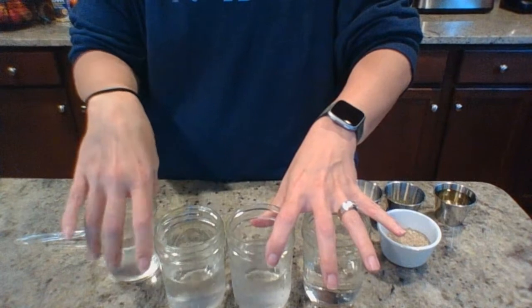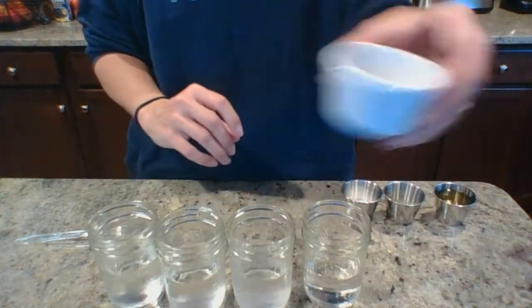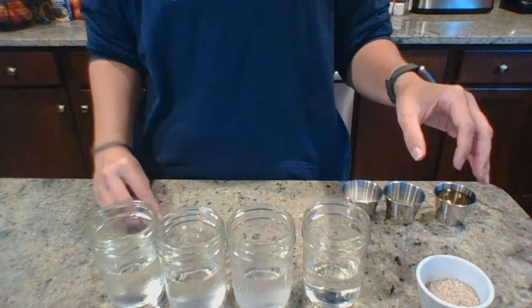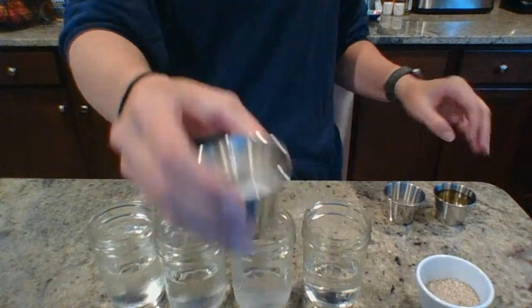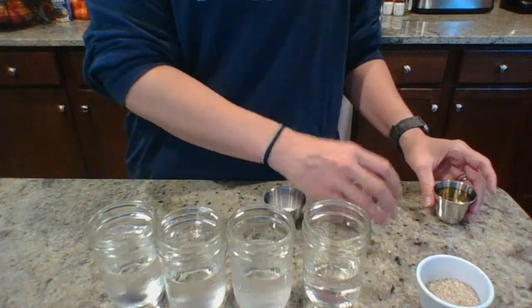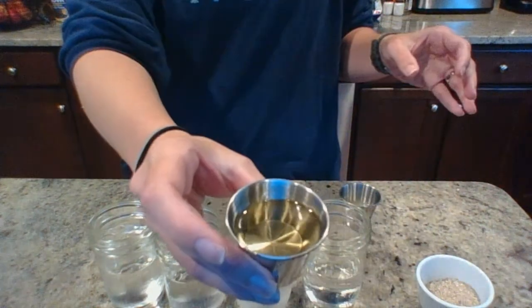So in front of me, I have our materials. So I'm going to make sure I get that up. Okay, so I have four glasses of water. I have sand. I have a plastic spoon. I have salt, lemon juice, and I have vegetable oil.